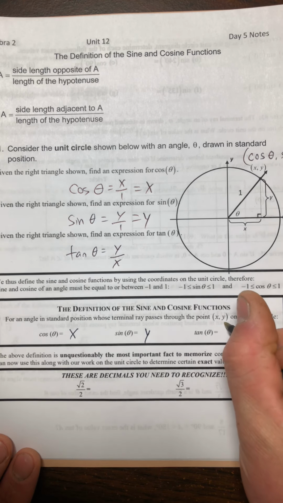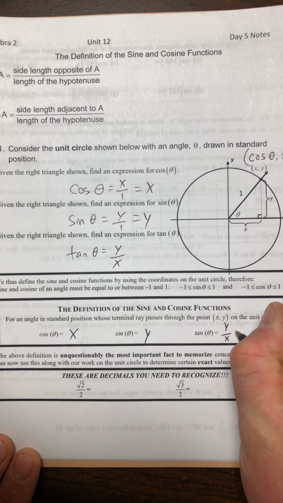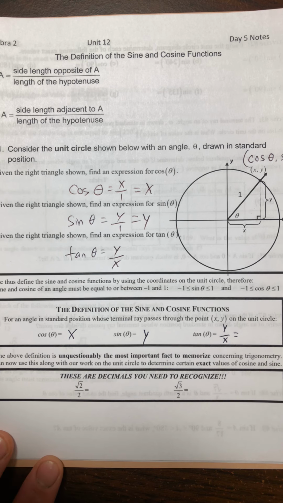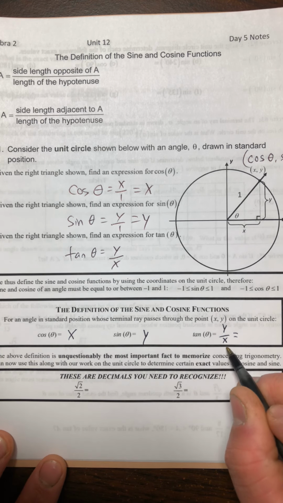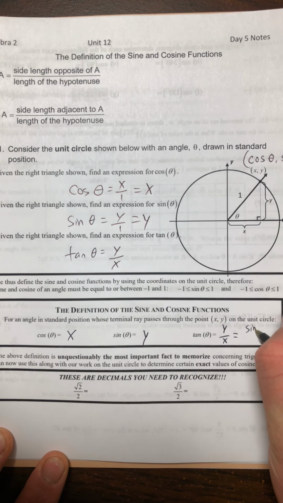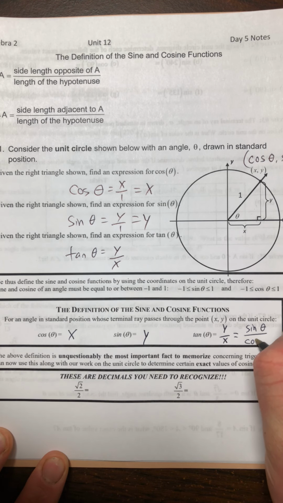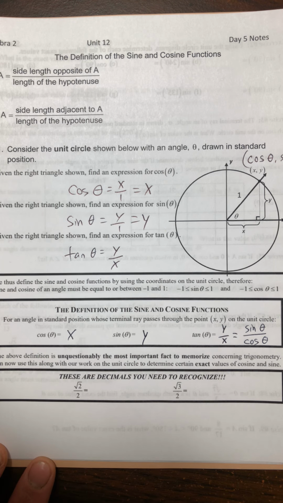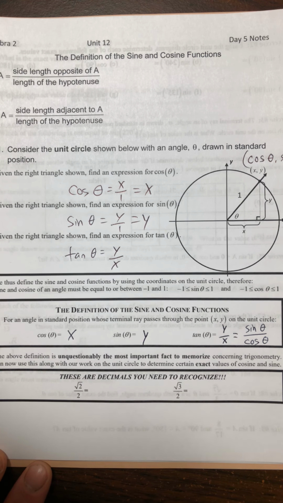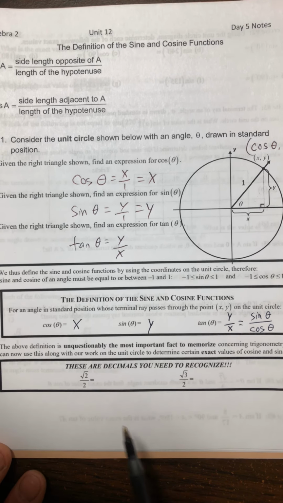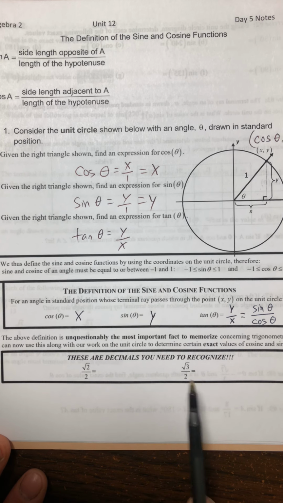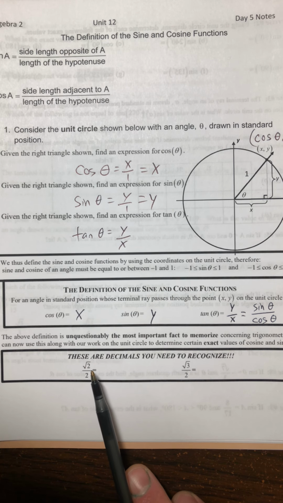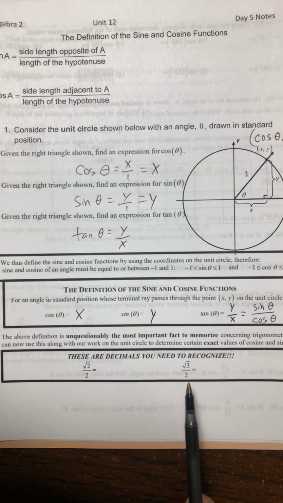Tangent, we said, is y over x. So in this case, you could also say instead of y over x, you could say this is the sine of theta over the cosine of theta. It's the same as tangent. All right, it says it's the most important thing to know. One of them anyway. All right, at the bottom, some decimals that you need to recognize. It's essentially a shortcut. Radical 2 over 2, radical 3 over 2. Put them in the calculator. We'll do that in a minute.